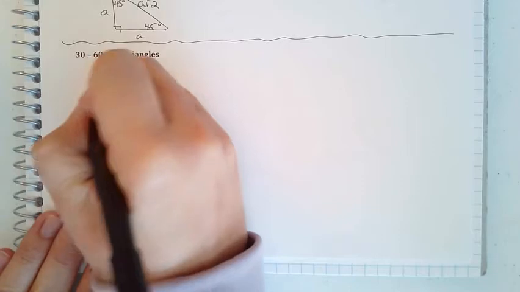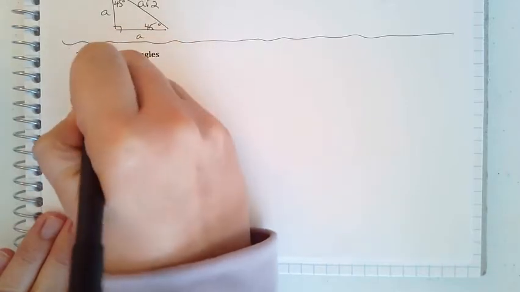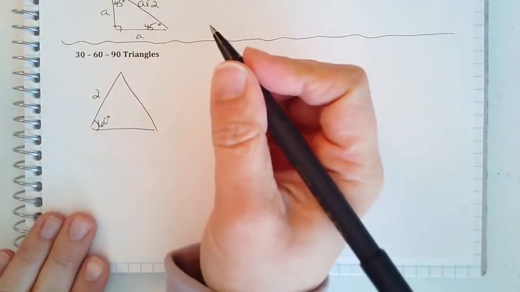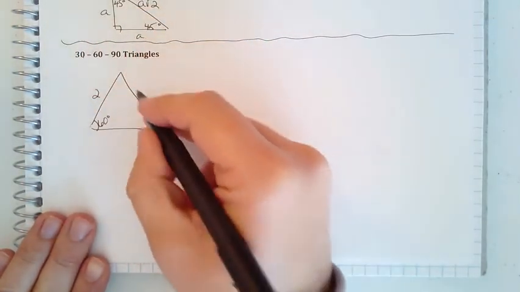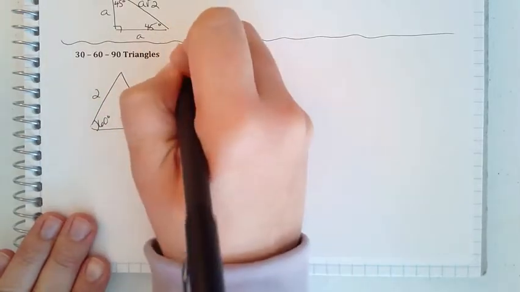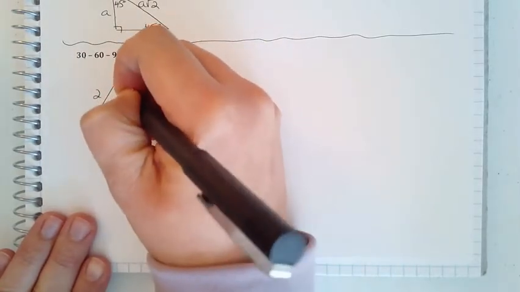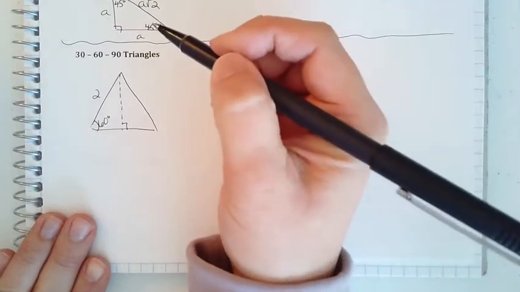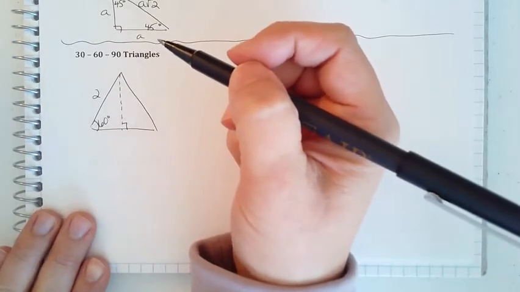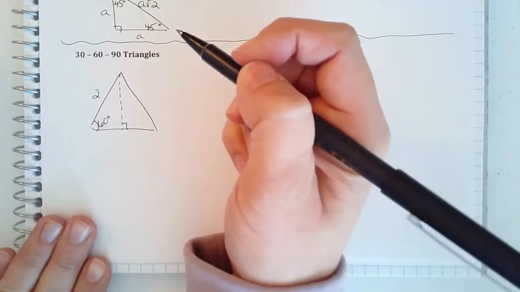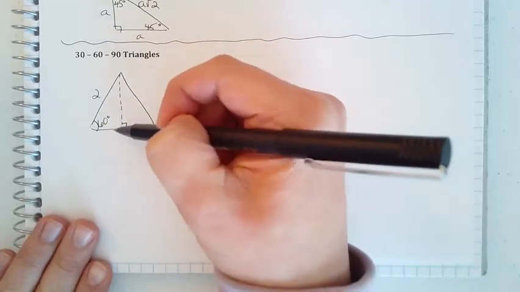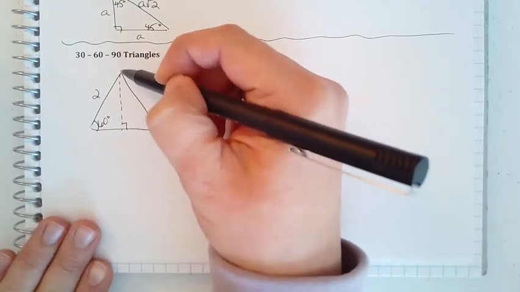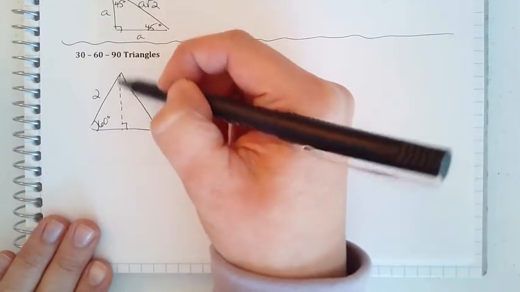Let's go ahead and call this side 2. Now, what we talk about with this one is we look at finding the altitude of the triangle. The altitude of a triangle is kind of like the height, just like when you're flying. They talk about your altitude, it's how high above the ground you are. Imagine this is the ground, and this would be the height of the airplane.